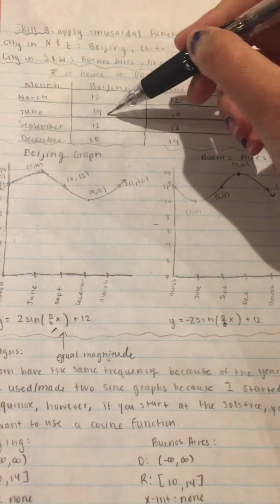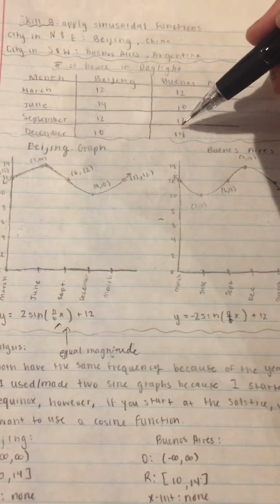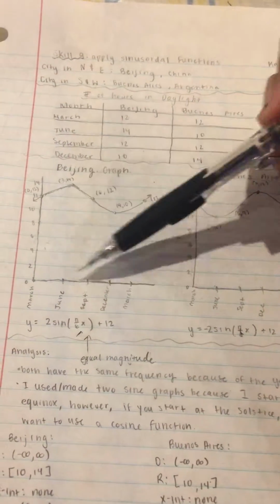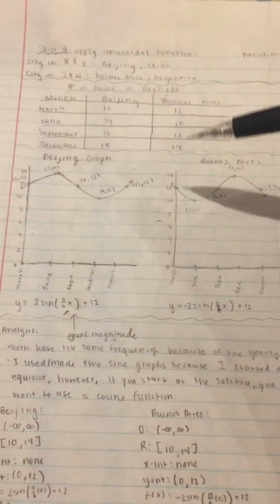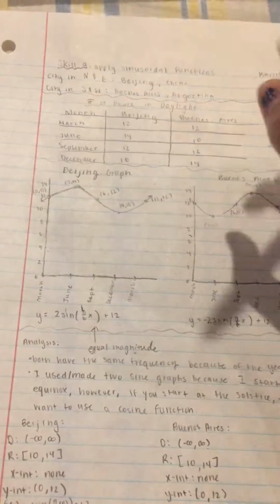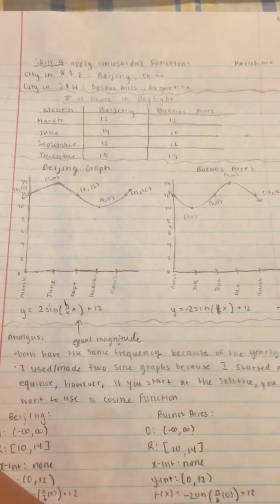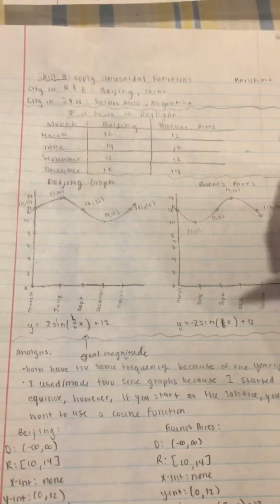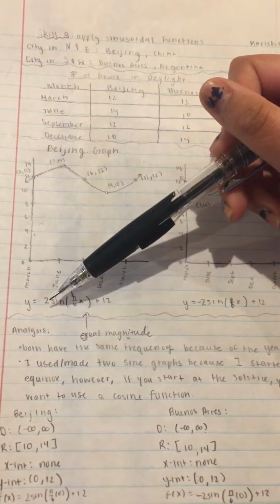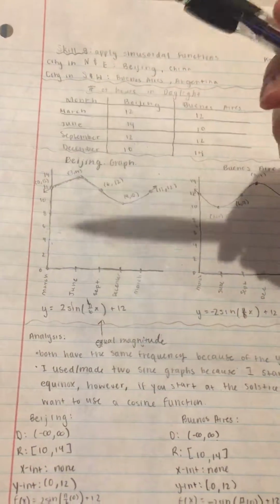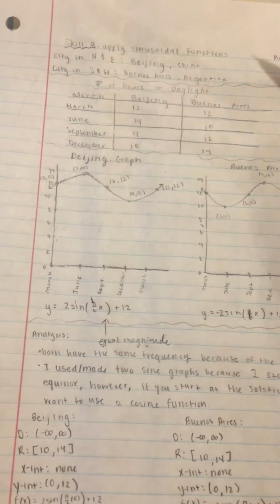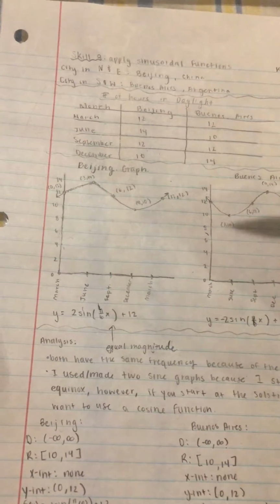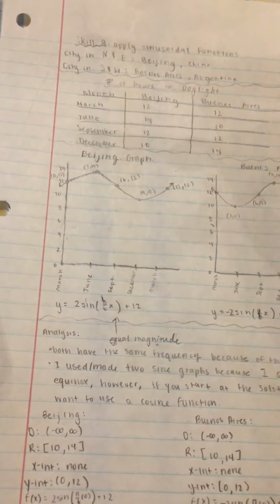I listed out the number of hours of daylight in each of the cities for the respective months. Then I graphed them on a coordinate plane, and I created my sine function. To create the sine function, we need to know our basic amplitude, period, shifts, etc. The amplitude, otherwise known as the A value, is the height from the center line, otherwise known as the midpoint, to the peak or to the trough. Usually I just take the distance between the highest and the lowest point and divide it by 2.